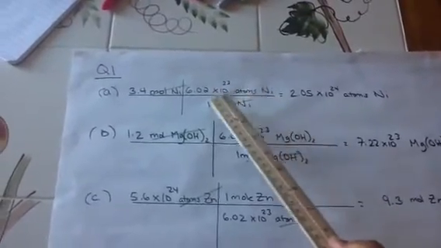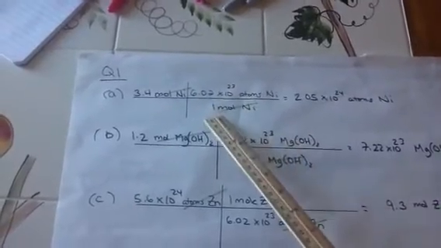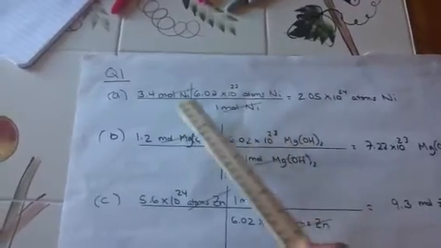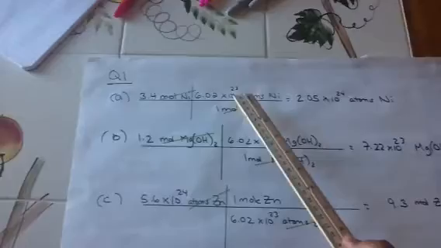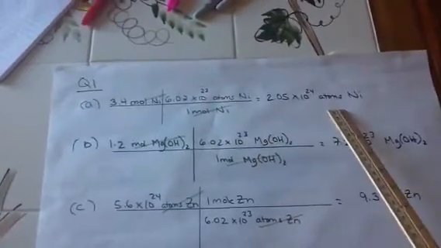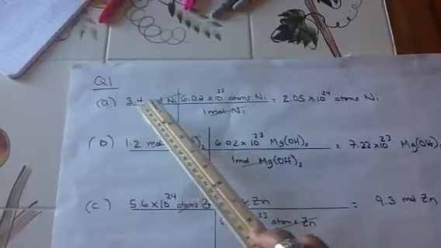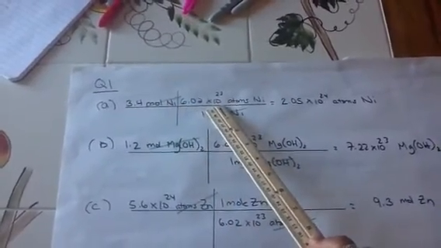And I put the 6.02 times 10 to the 23rd on top because my units, the denominator down here and the unit here, will cancel out. And so the final unit will be atoms of nickel, which is in my answer, and the number will be from 3.4 times 6.02 times 10 to the 23rd.